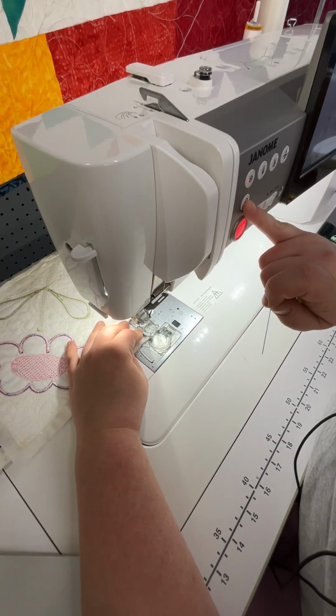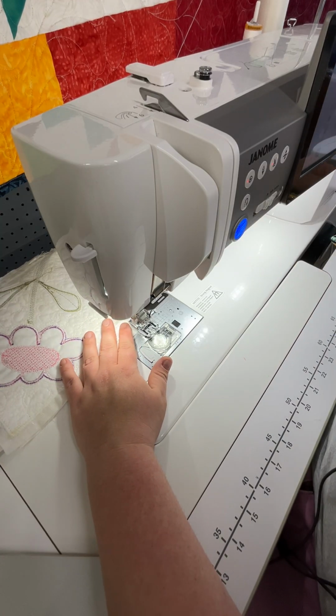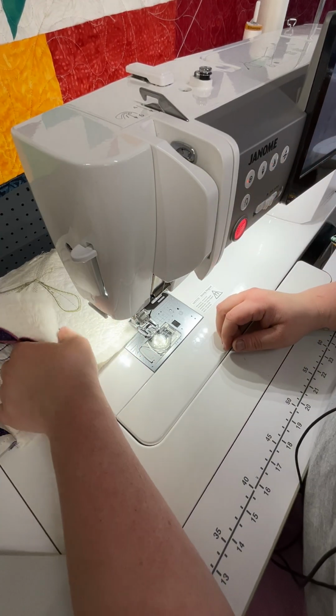And then I've been back stitching just kind of at the beginning and the end. Okay, that's all you've got to do. So we're going to cut our threads, and we are going to now take this and press the seam open.